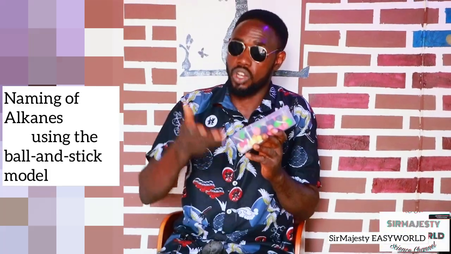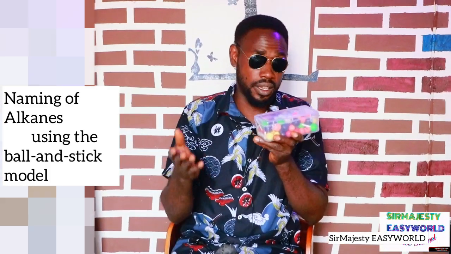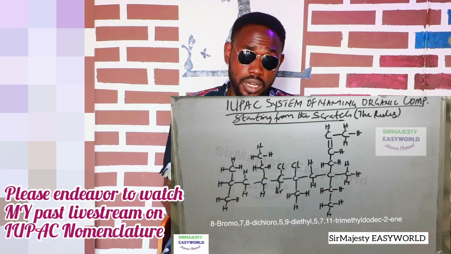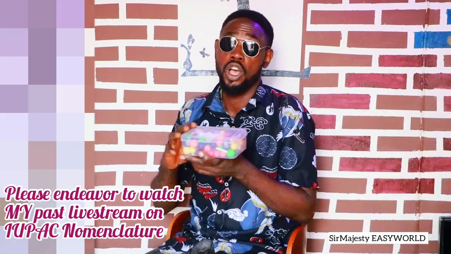I'm going to be using this ball and stick model to teach you how to name organic compounds, basically the alkanes and other simple molecules. If you're finding it difficult in the nomenclature, I had a live stream here on how I taught you how to name organic compounds. But today I want to use this to demonstrate it for you. I assure you this will make it easier for you to understand.